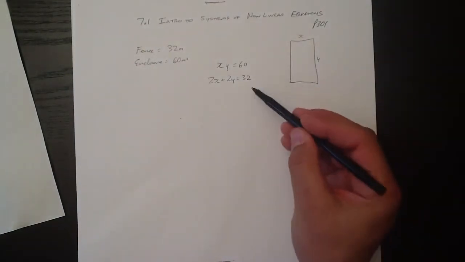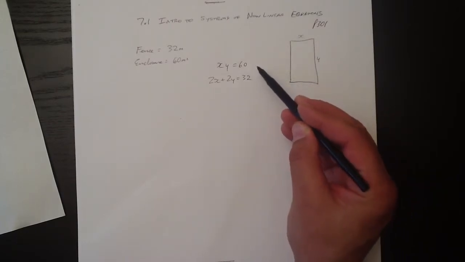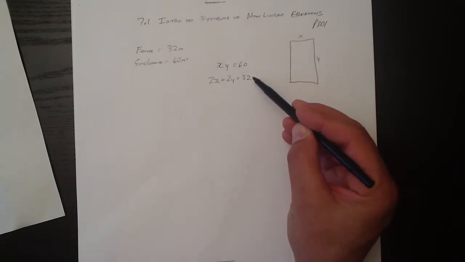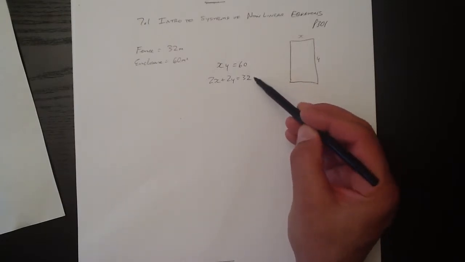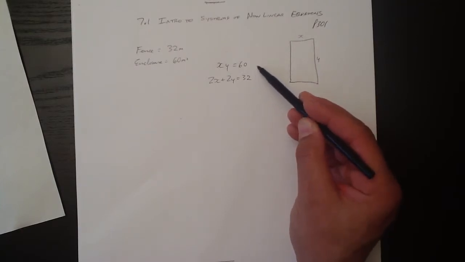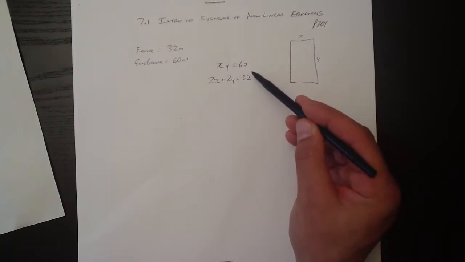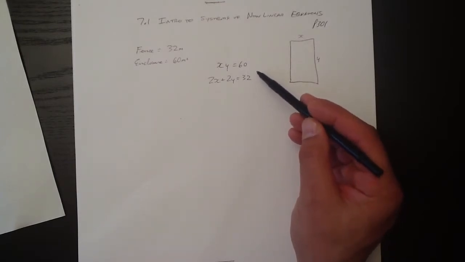Now I have two equations that model this situation, and this in fact is what's called a linear system of equations because the two equations work together and they are both linear functions. If I were to graph them, I would get straight lines on both of them, and that's why we call them linear functions. So this is a system of linear equations, and to solve it, you would have learned this in Math 8 or Math 9 or something.